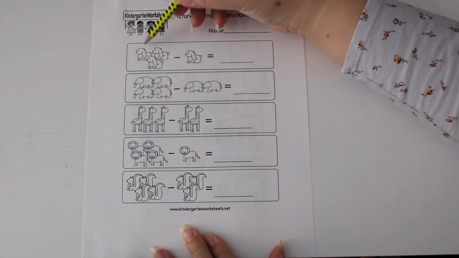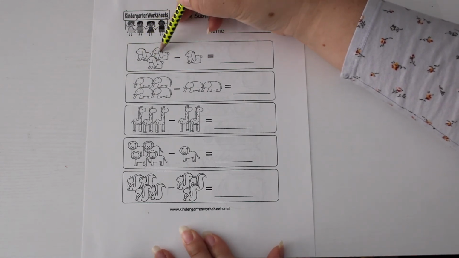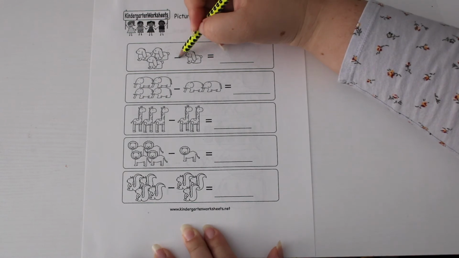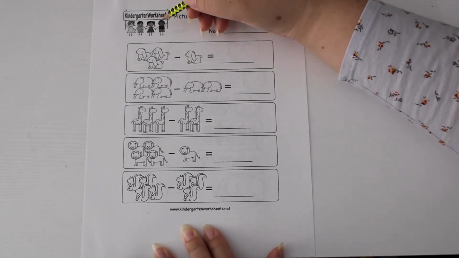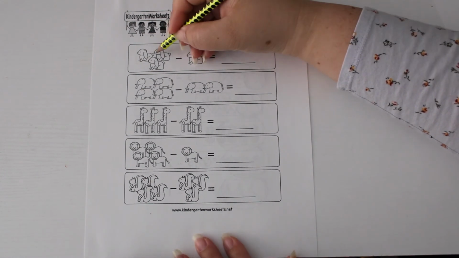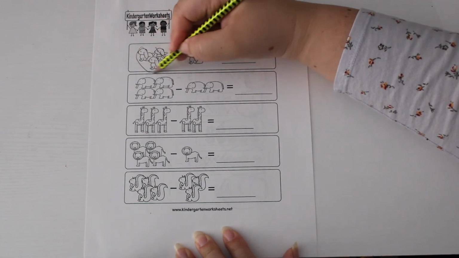So same thing we're doing over there apply to this. Right? So we start off, we have 3 bunnies. 1, 2, 3. Right? And we're taking away 1. Right? So how many do you think we need? So we're going to take away 1. So 1, 2. We only have 2 left.